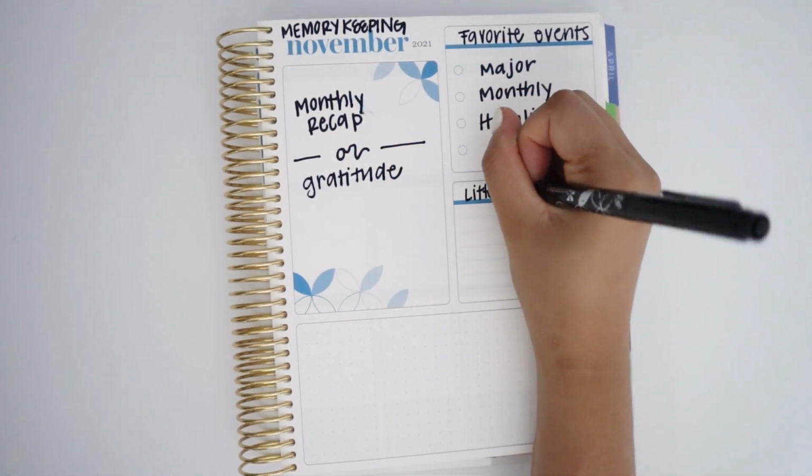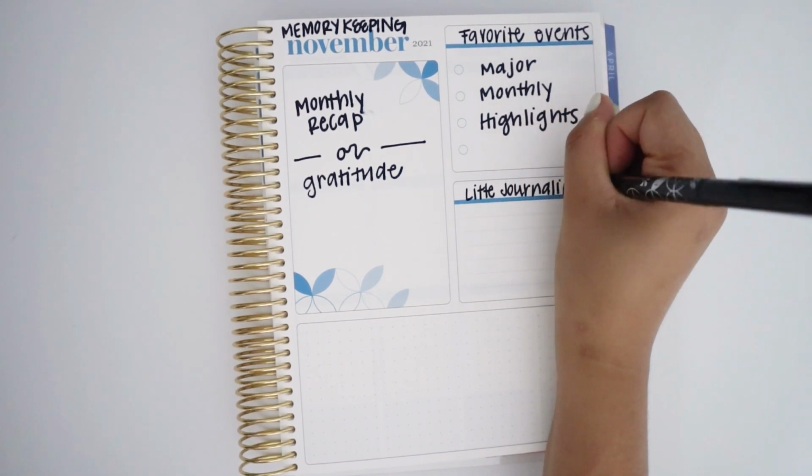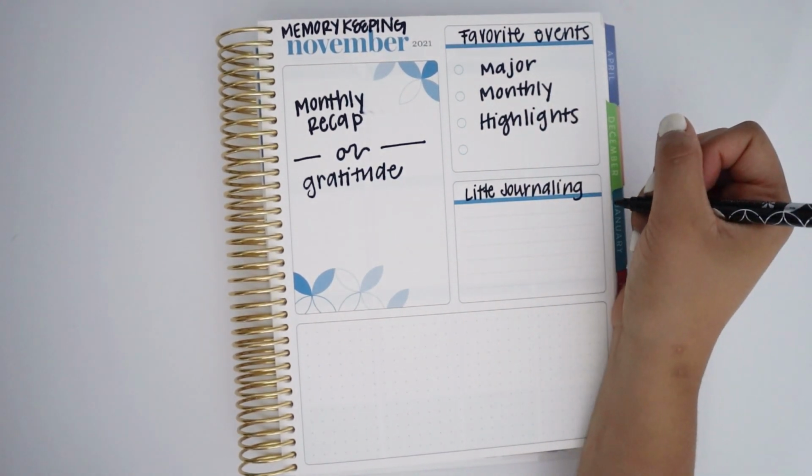Now, in the line section, I think this is a great way to expand further on your memory from the month. It's not a lot of space, so you can't necessarily write a huge old journal entry, but you can write some things down. And at the bottom of the page, I think there are really 5 awesome highlights.